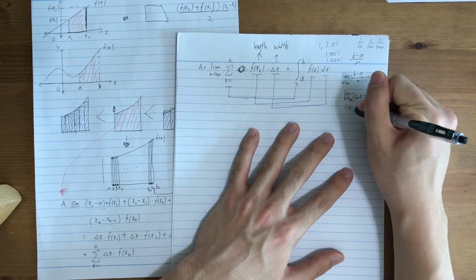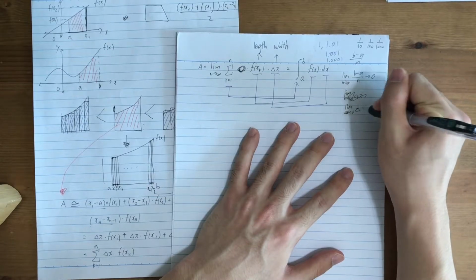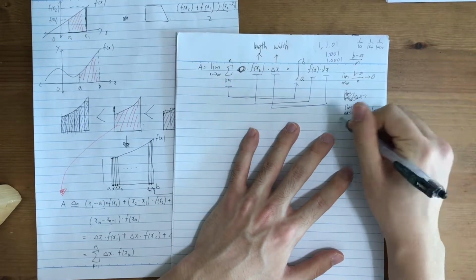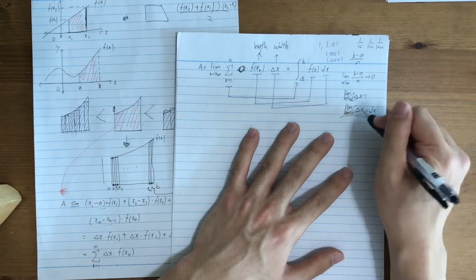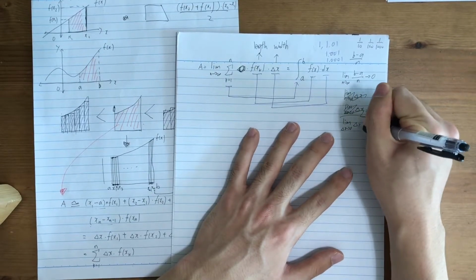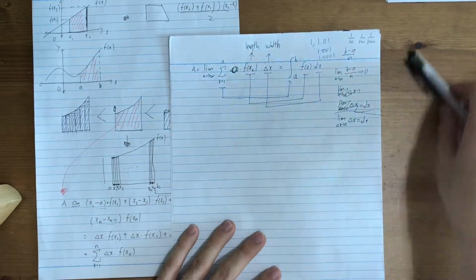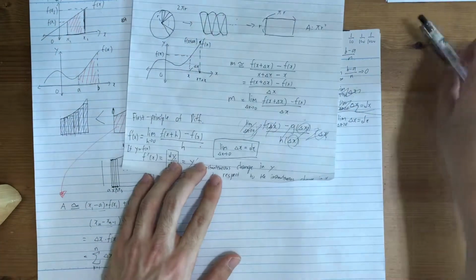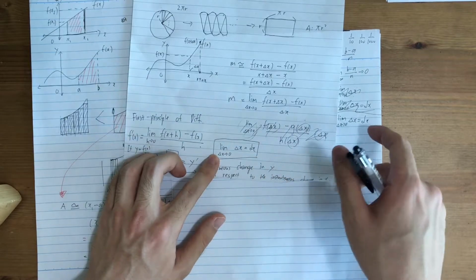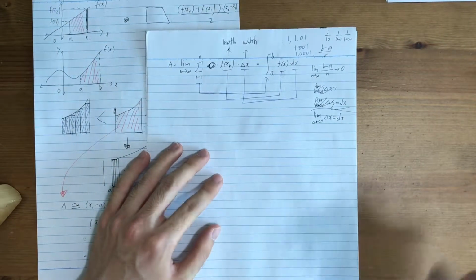That's why we have this. Okay, I'll write it better. So, the limit as delta x tends to 0, delta x equals dx. And this is exactly what I taught last time in differentiation, so this still holds here.